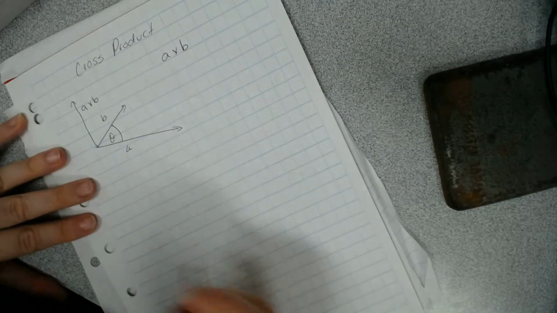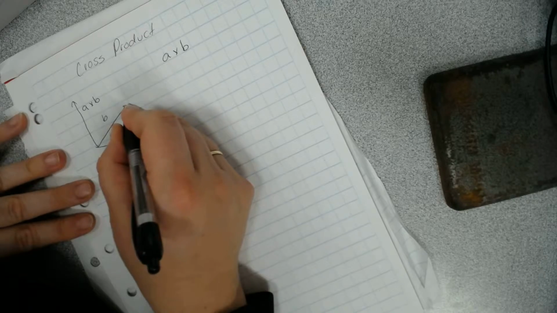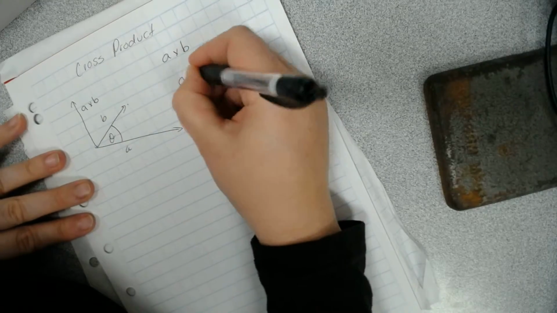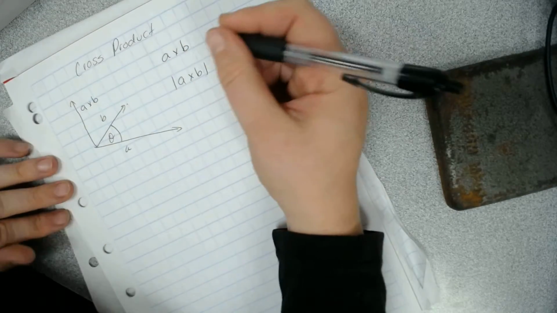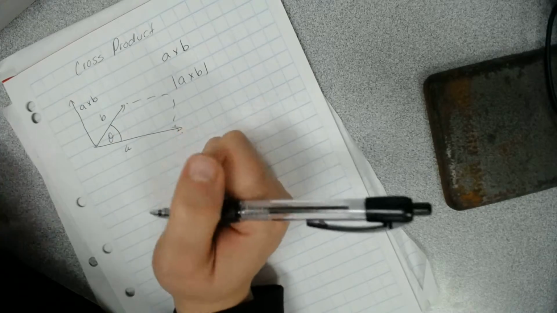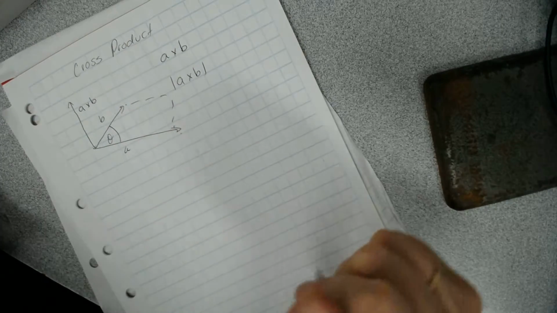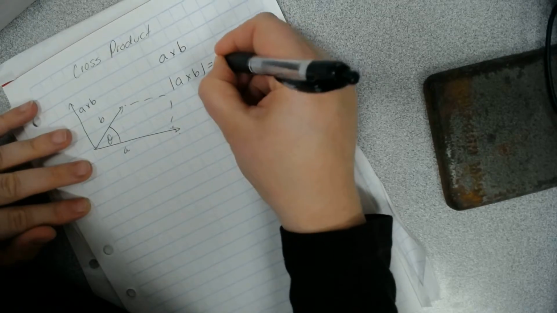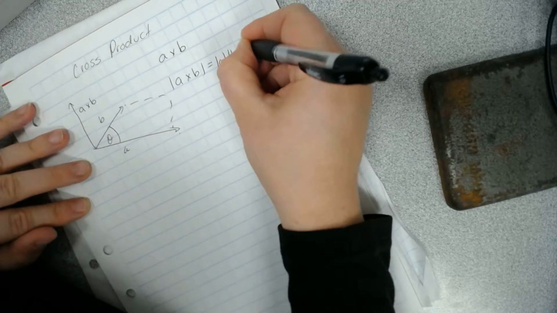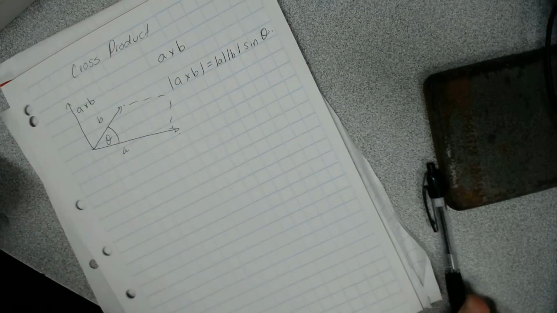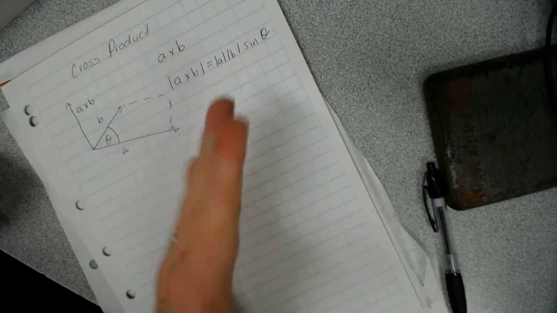If we wanted to work out the magnitude of A cross B, what we see from here is that it is the area of the parallelogram spanned by the vectors A and B. So the formula we get is the magnitude of A times the magnitude of B times sine theta.